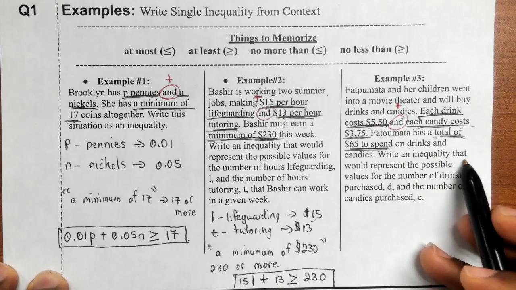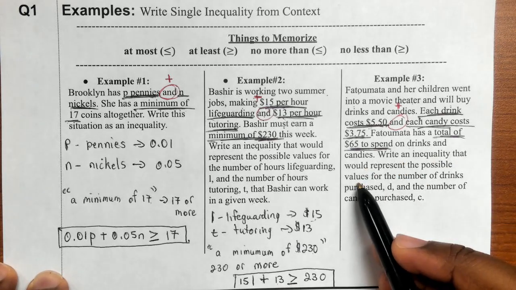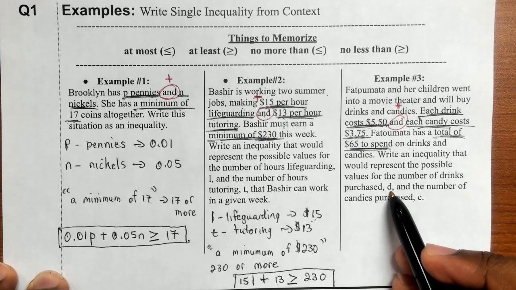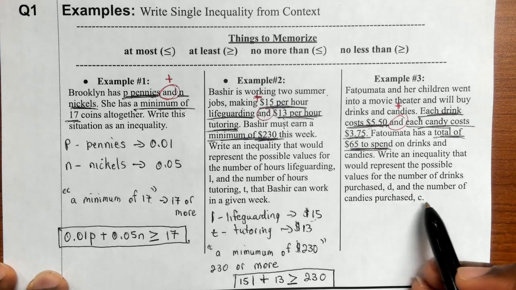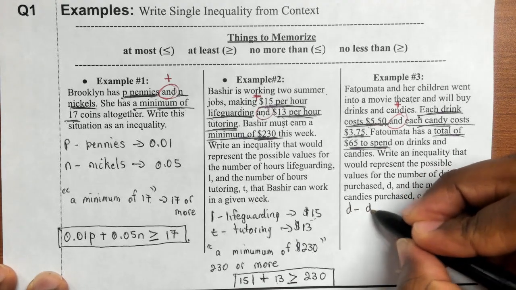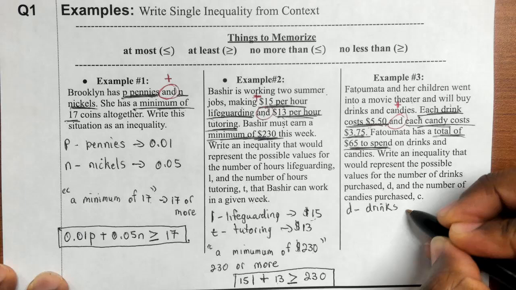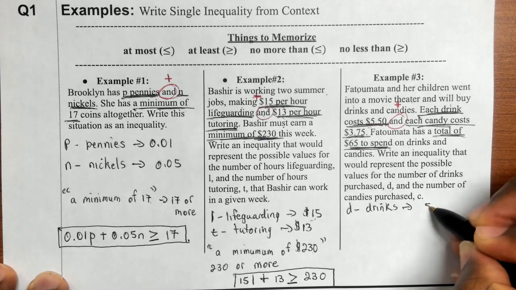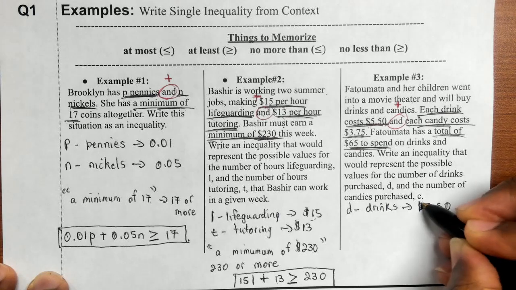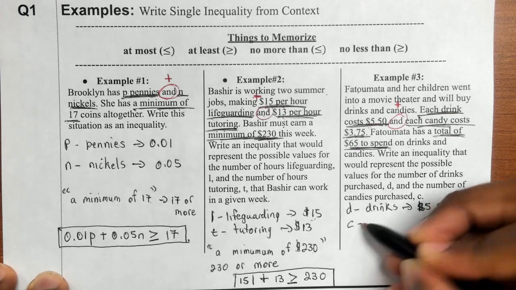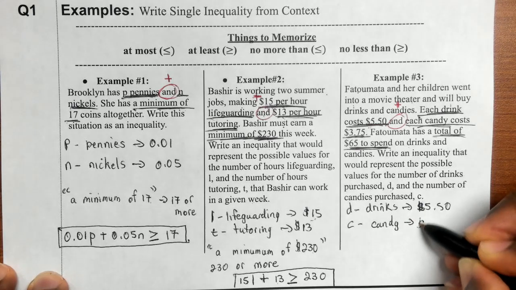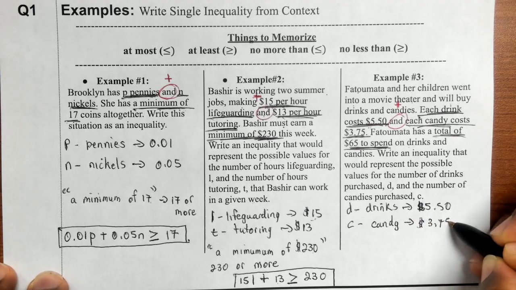Write an inequality that would represent the possible value for the number of drinks purchased, D, so D represents drinks, and the number of candies purchased, C, so C represents candy. Each drink costs $5.50, and each candy is worth $3.75.